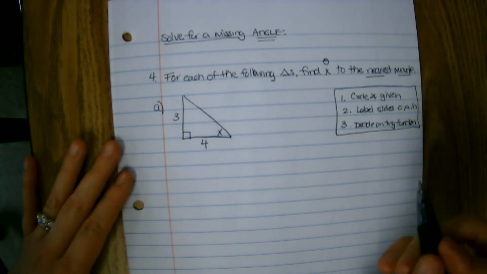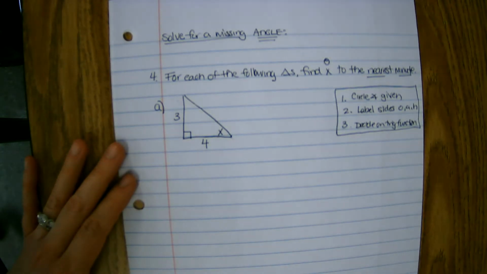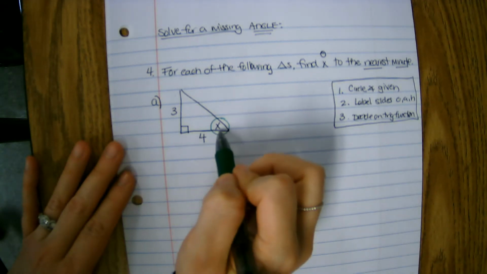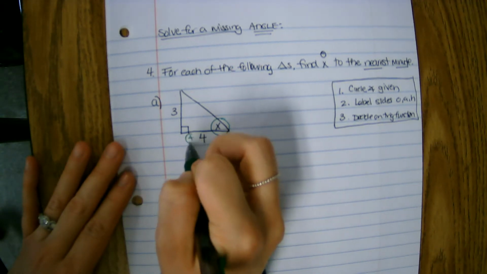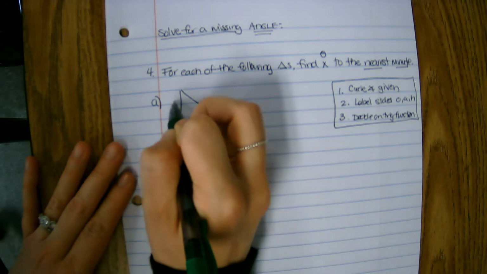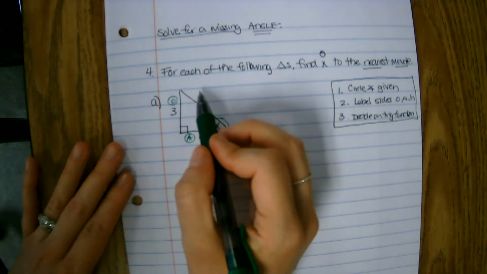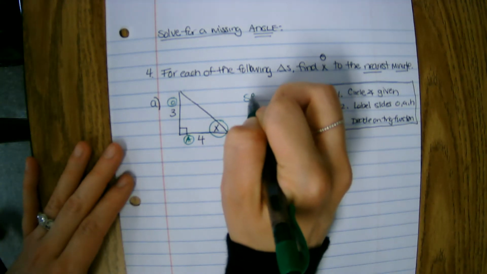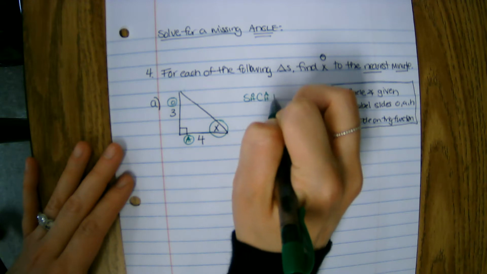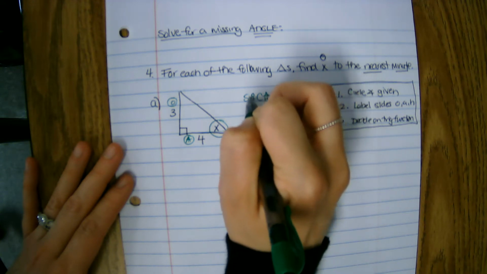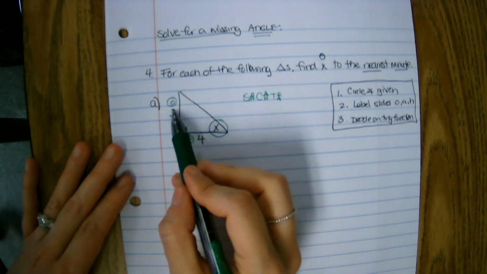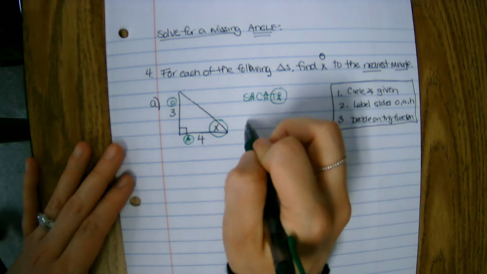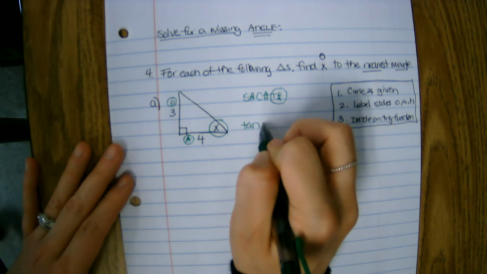All right, so now I want to circle this angle and label my sides. So I have the 4 is adjacent to the x, it's next to it. And the 3 is across from it, so that's opposite. Neither are the longest sides, so no hypotenuse here. So again, let's write out our SOHCAHTOA. And I have an O and an A, so I look for which one has an O and an A, and that's this one. So I'm going to use tangent. So tangent of the angle.